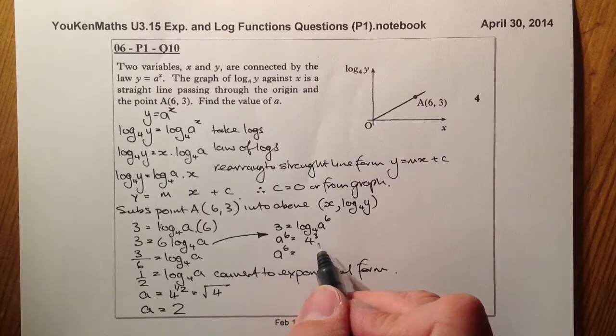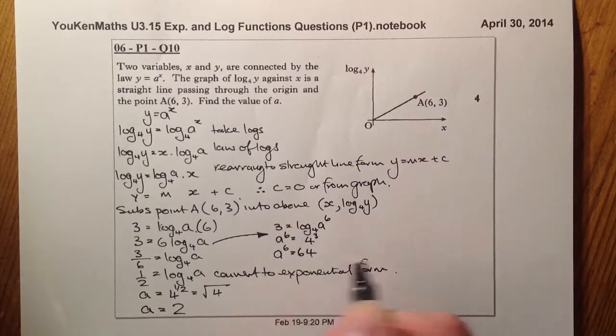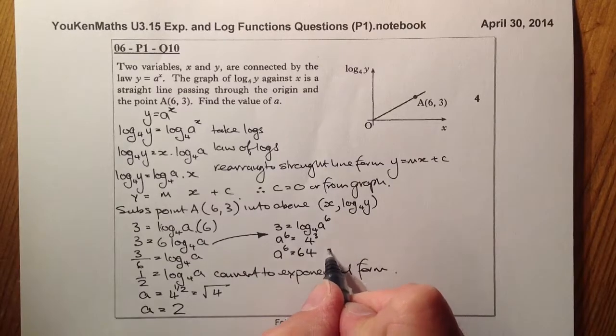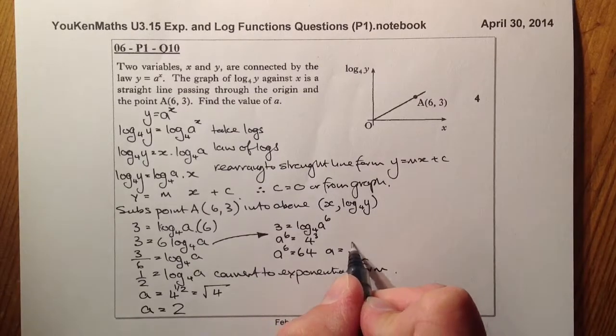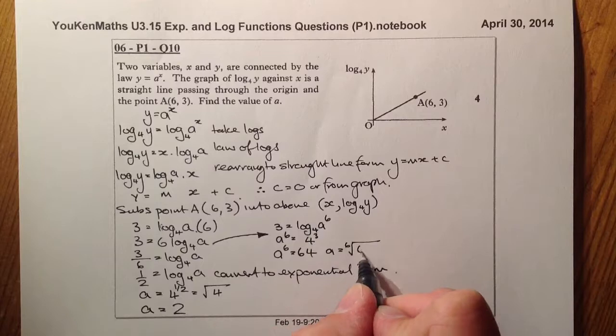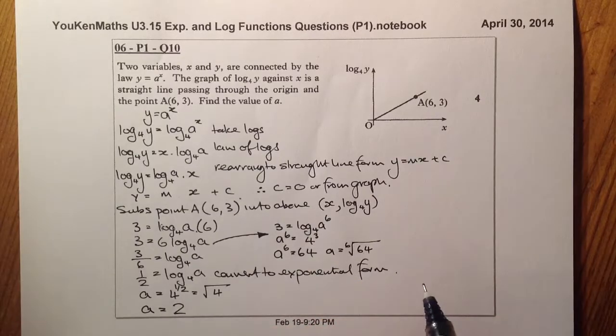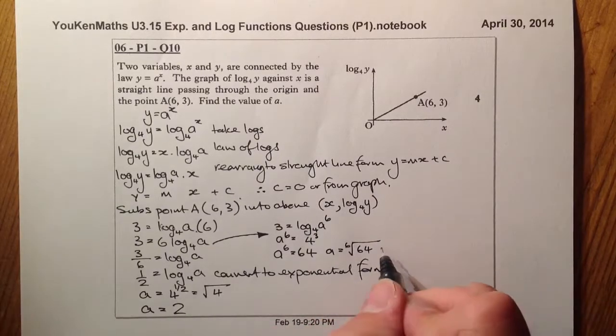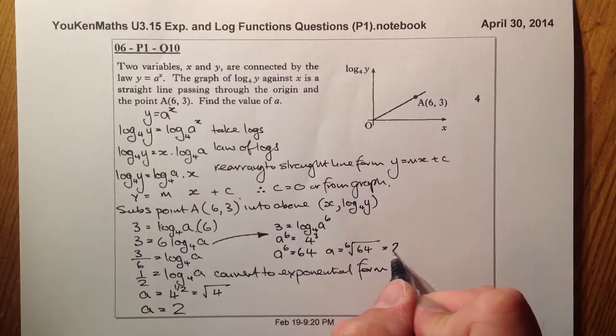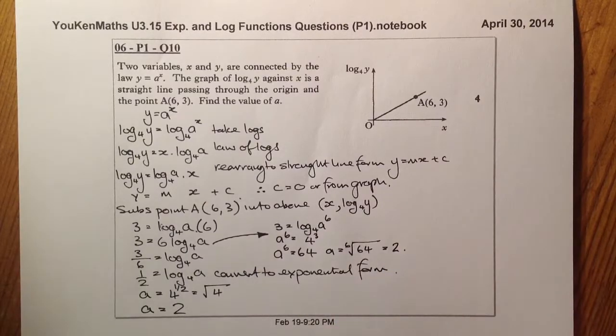From there, a to the power of 6 is going to be equal to, so if I've got 4 times 4 times 4, that's going to give me 64, and then I'll take the sixth root of 64. So what number times itself 6 times will give me 64, and that's going to give me the same answer of 2.